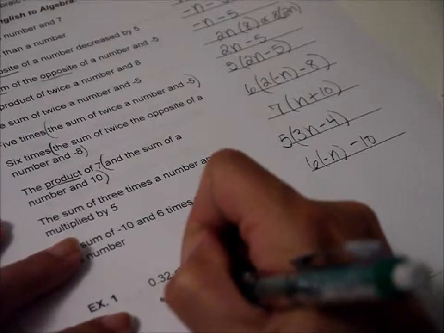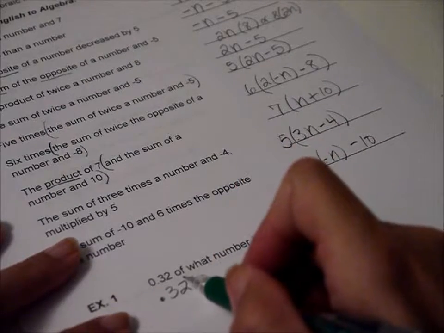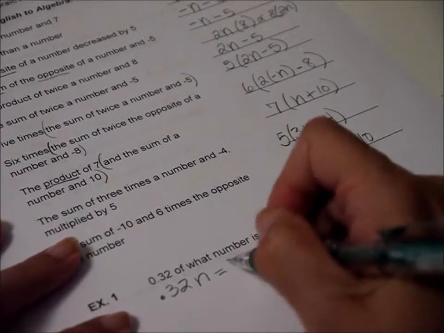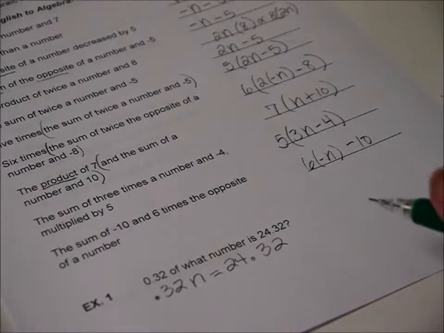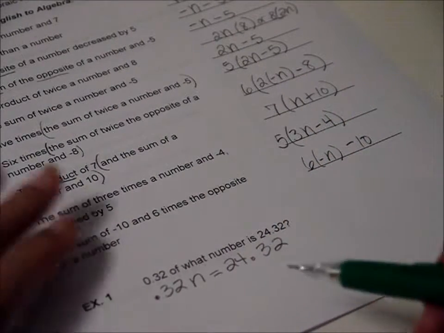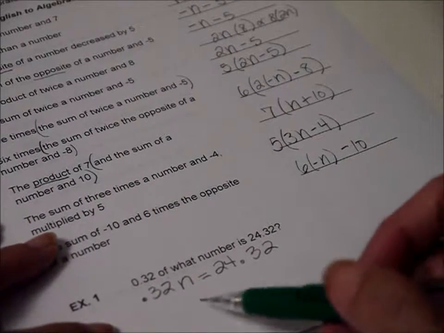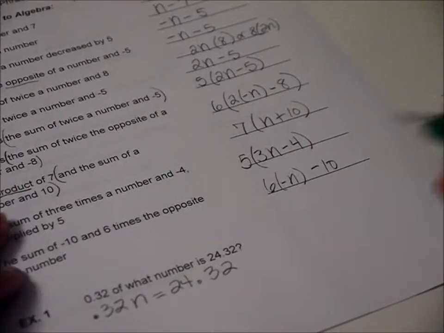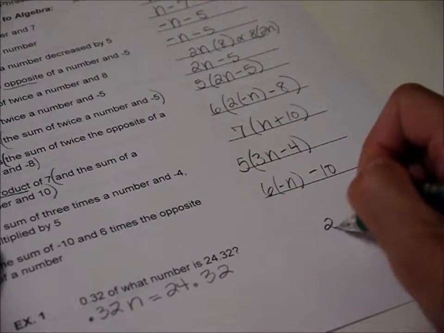So we would do 0.32 n, because that means times n, equals 24. Now we can go ahead and divide this because we are dealing with decimals. So we're going to stay in decimals, and we're not going to be afraid to do a division problem.